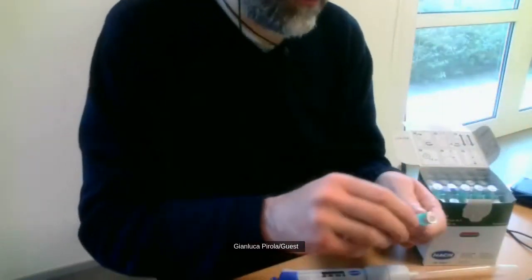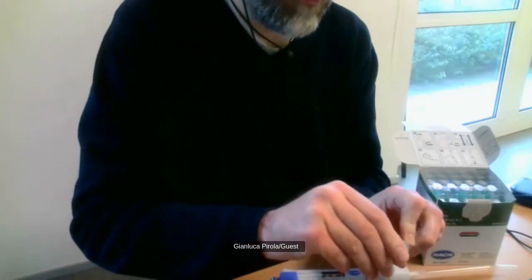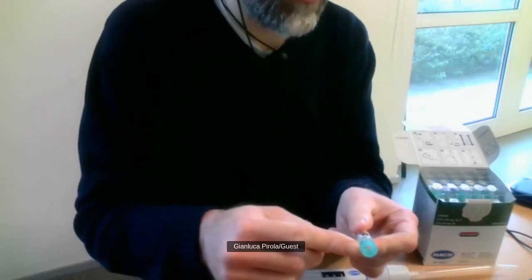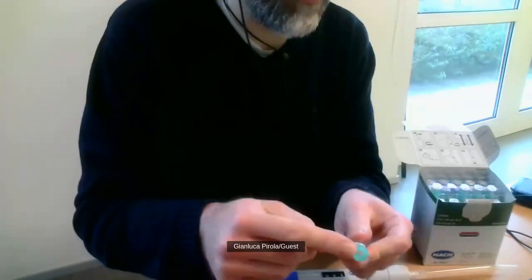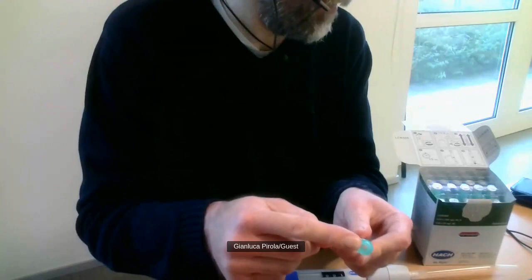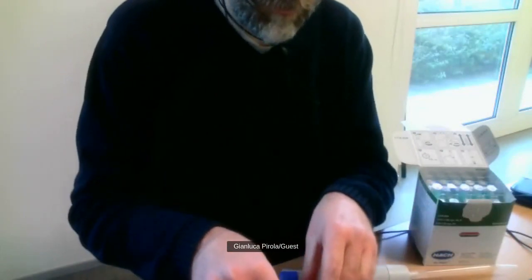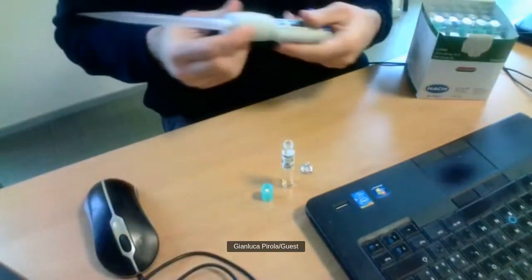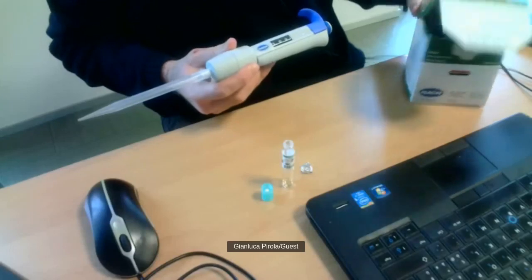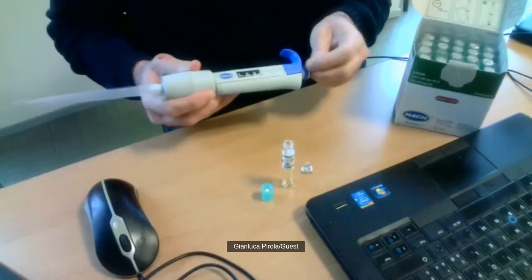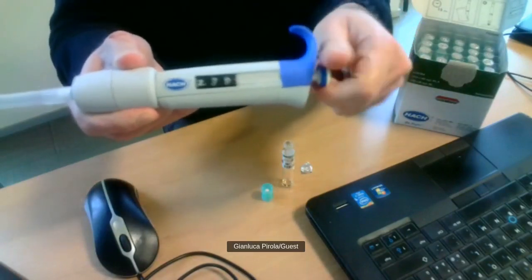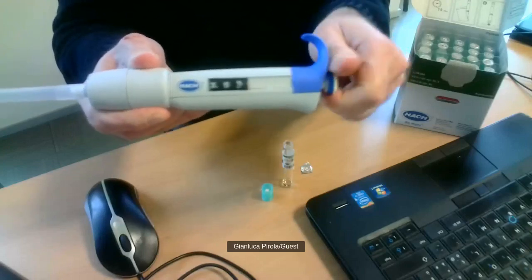So first part, we have to unfoil the dozy cap. You can see maybe there is a white spot inside the cuvette. This is the reagent inside the cuvette. You have to unscrew. Then we have to put 5 milliliters of sample. So we have to rotate here to change the volume on the pipette until we reach 5 milliliters.